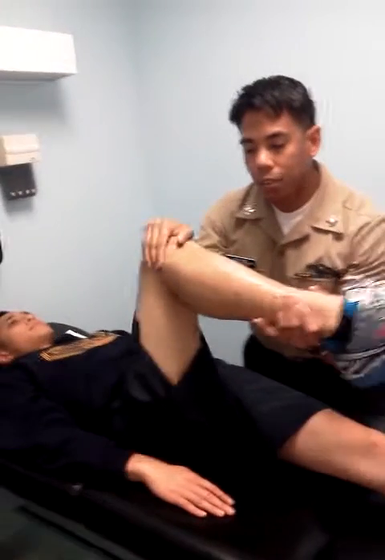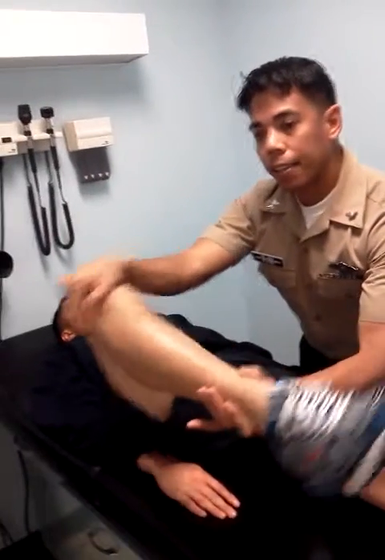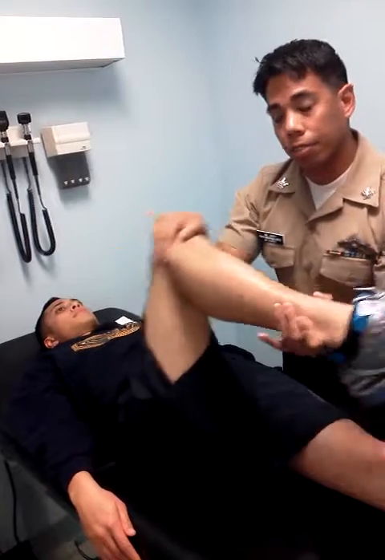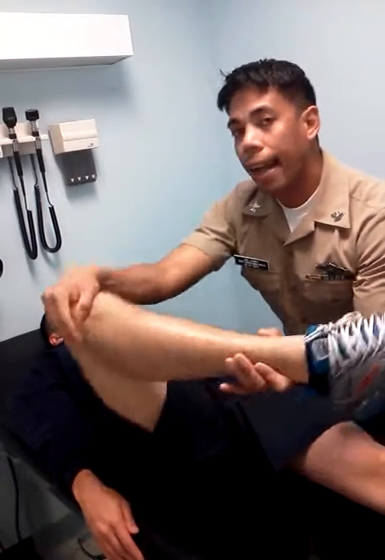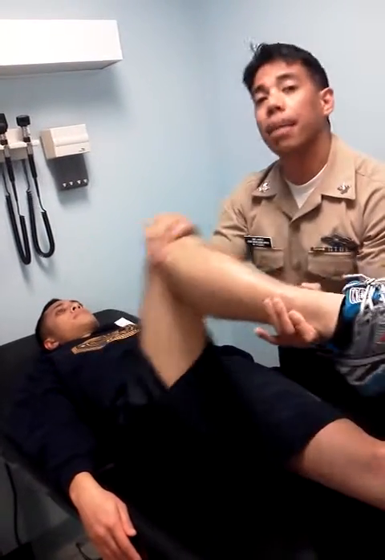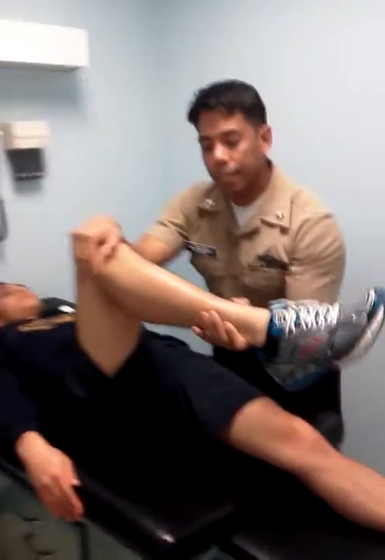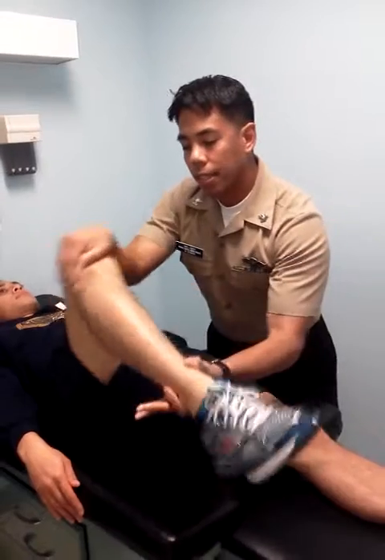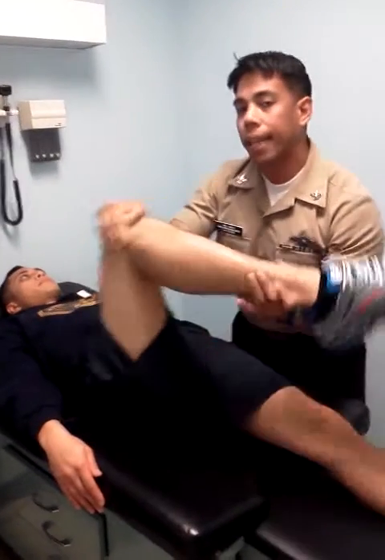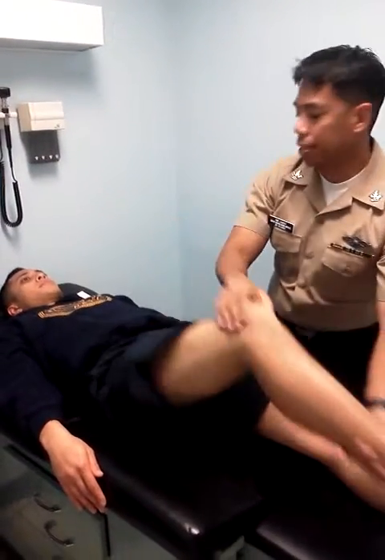While you're doing this, I'd like you to abduct the thigh and then adduct the thigh, because you're actually loading stress over the acetabulum. This is where you have your acetabular fracture. Okay, so push down here and then fan it out into abduction and adduction. Okay, so that's your scour test.